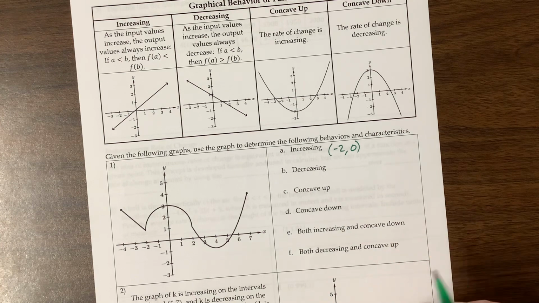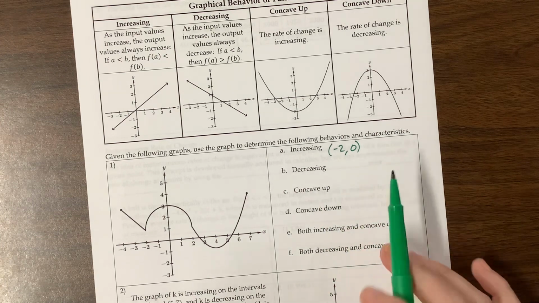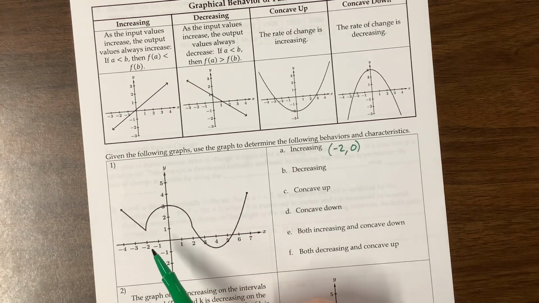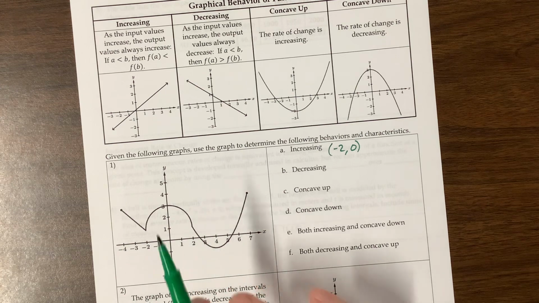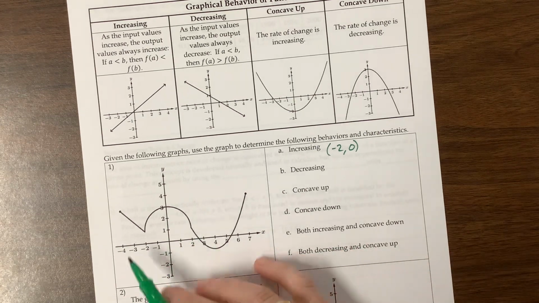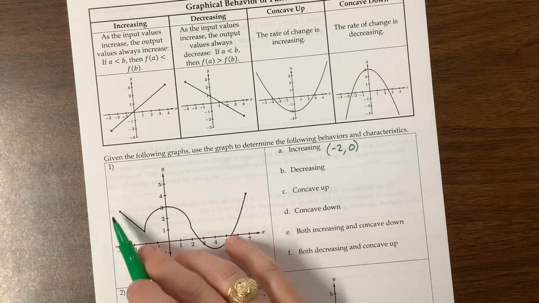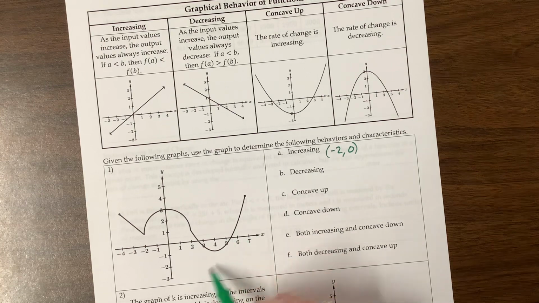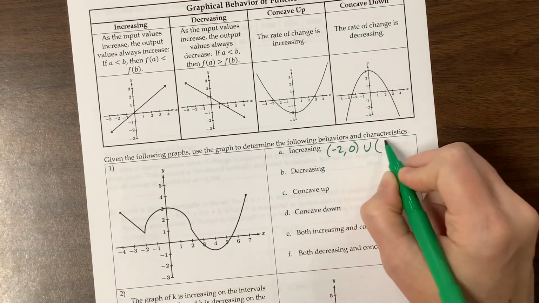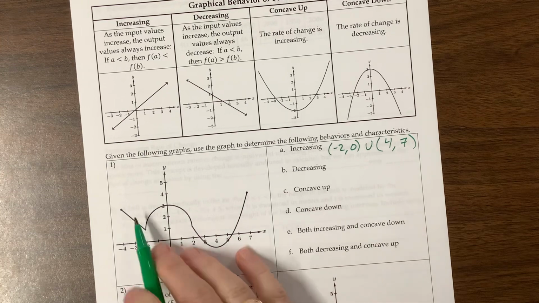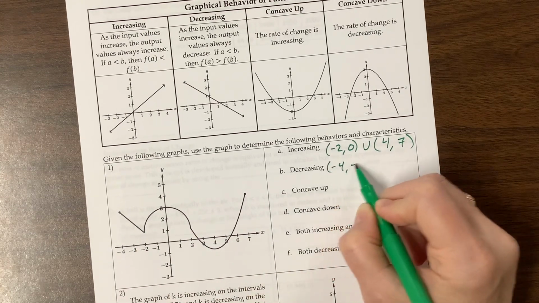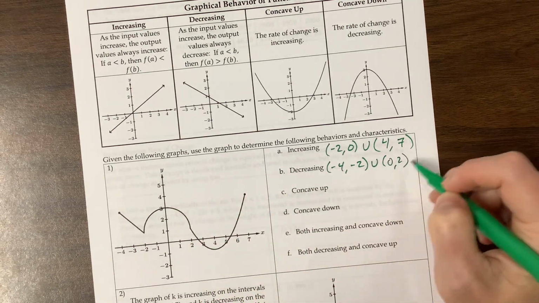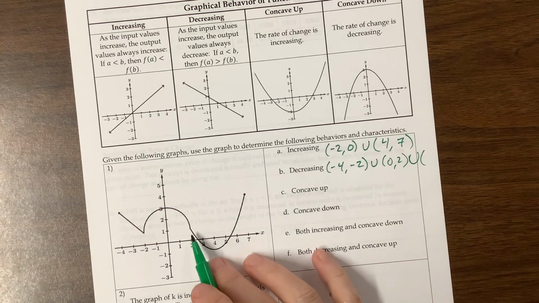On this one, I am of the opinion that when it's turning right here, it's not increasing or decreasing. But if you wrote the hard bracket, AP would be okay with that, if that makes sense. So it's increasing from -2 to 0, then it's decreasing. Now we're going to increase from 4 to 7, so we'd say union 4 to 7. Whereas it's decreasing, we just said -4 to -2, and then it's decreasing from 0 to 2. Union. And then it's also decreasing.